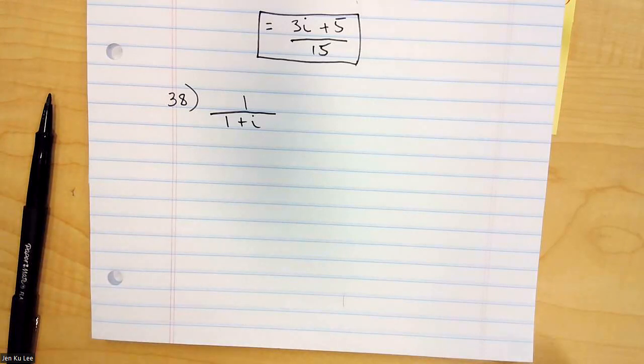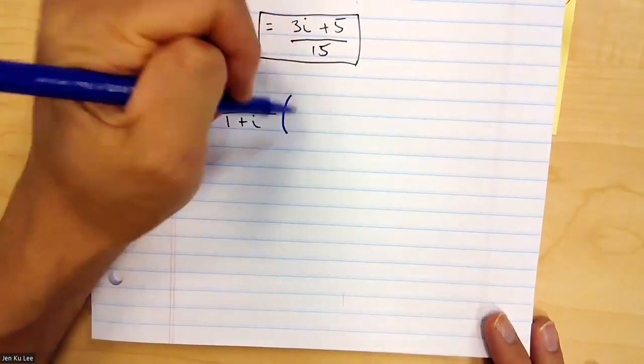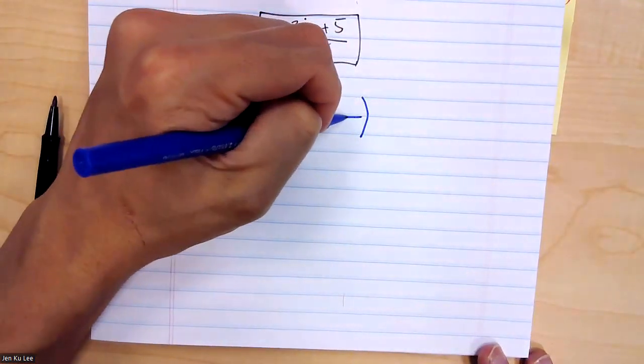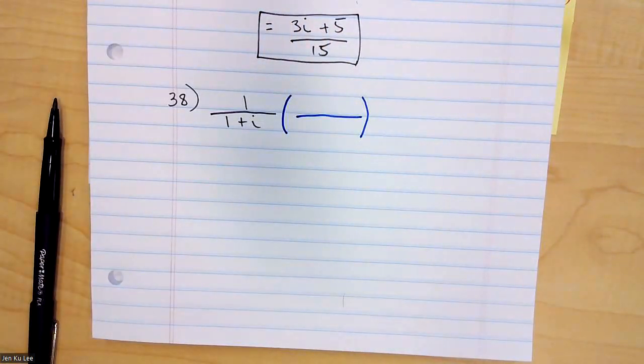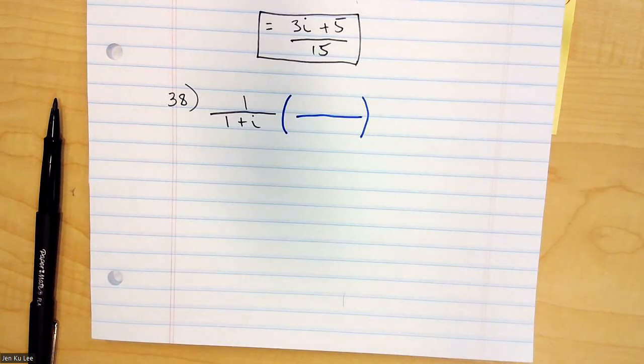What if I tell you that we multiply by its conjugate? Or it's all based on a special form? Christina? 1 minus i.